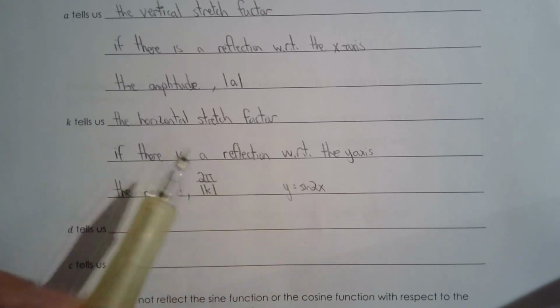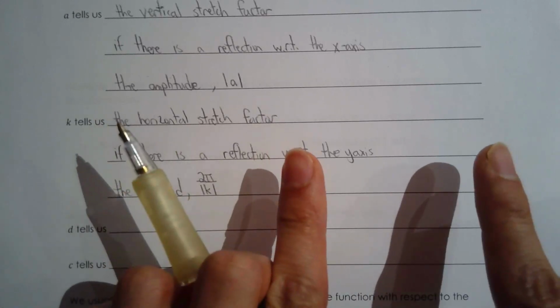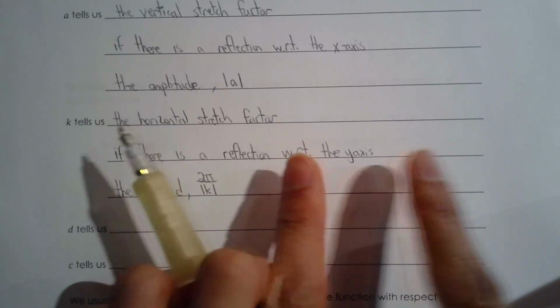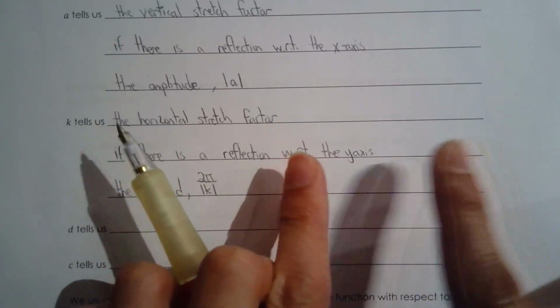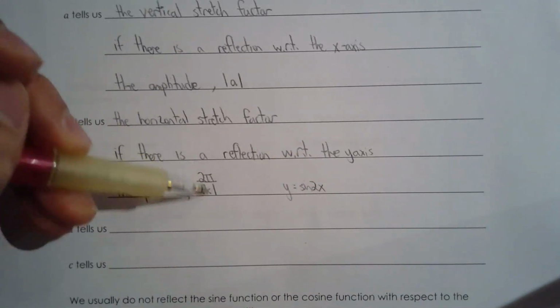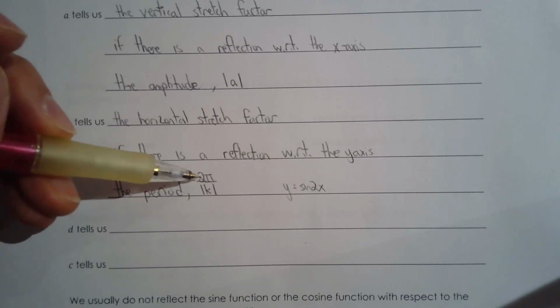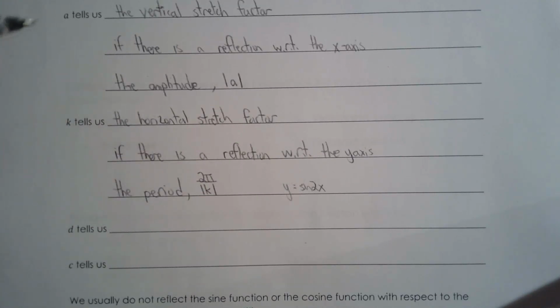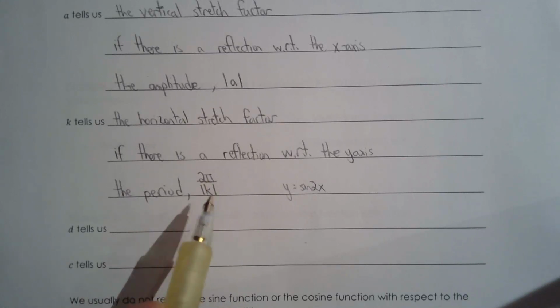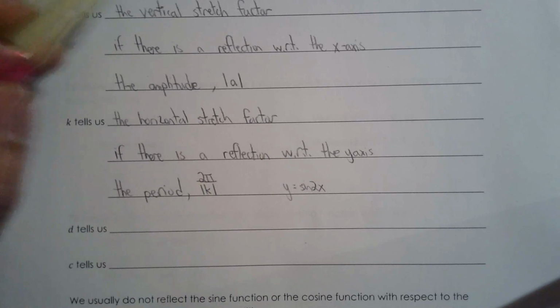Okay, so if you had a period of 2 pi, you multiply it by half, and now it becomes pi. So 2 pi times half is pi. So multiplying by the stretch factor to 2 pi will give you the new period. Okay, if you still don't understand why it's 2 pi over the absolute value of k, every time you see a transformed trig function, you should state the horizontal stretch factor, and you'll see that this makes perfect sense.